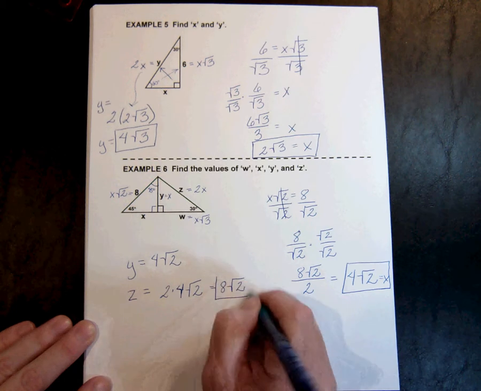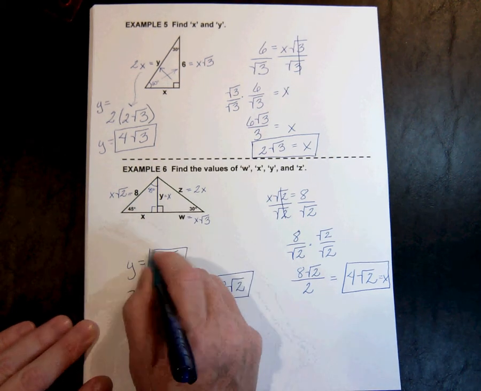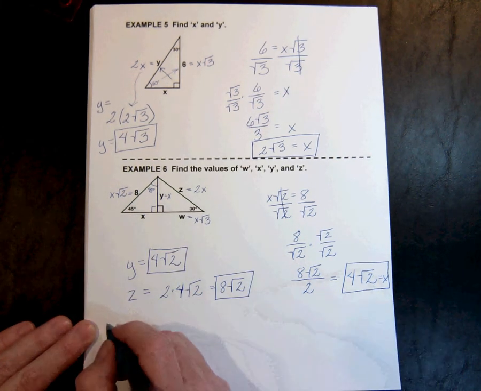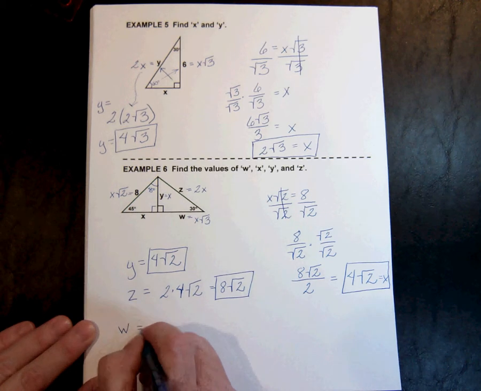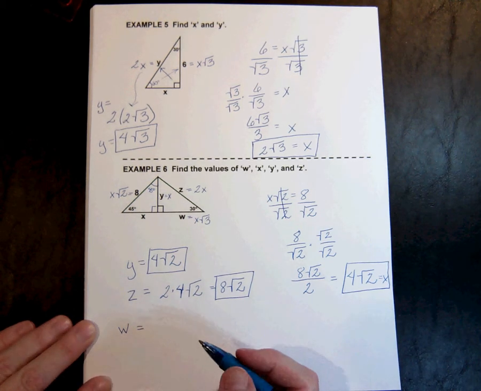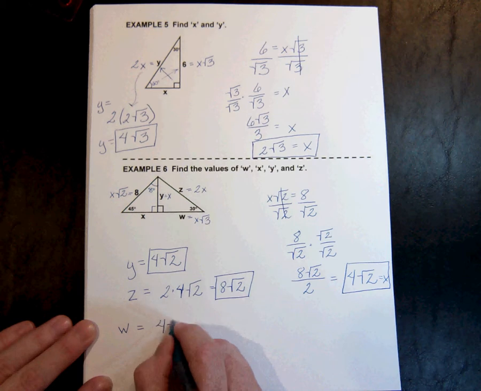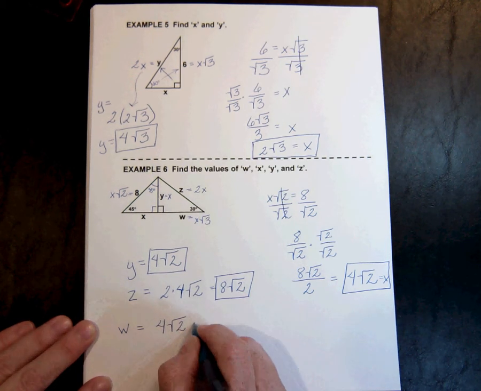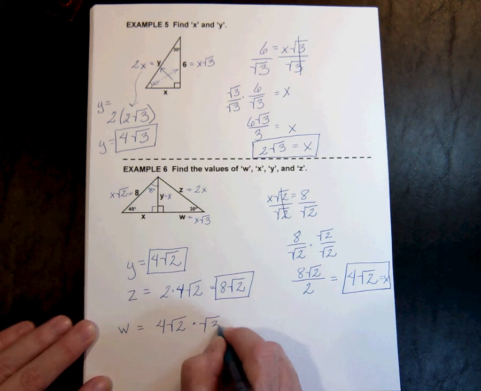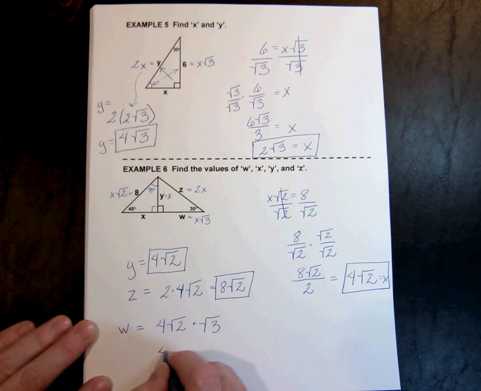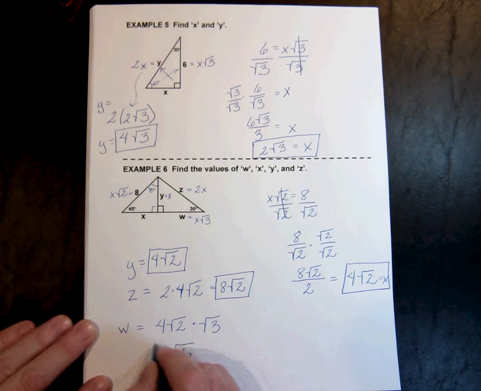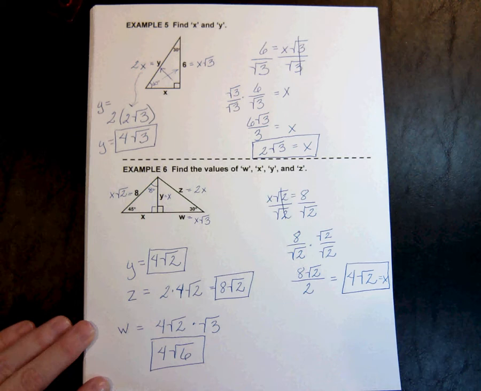We've got z, we've got y, we have x. The only one left we need is w. And w is taking our x, which we know is 4 square roots of 2, and multiplying it by square root of 3. So that's going to be 4 square roots of 6. And that concludes Unit 7-5.